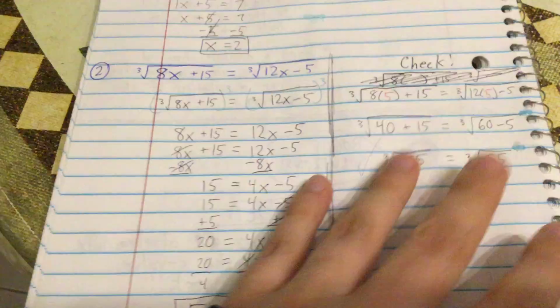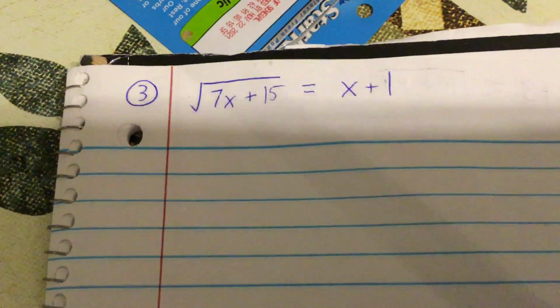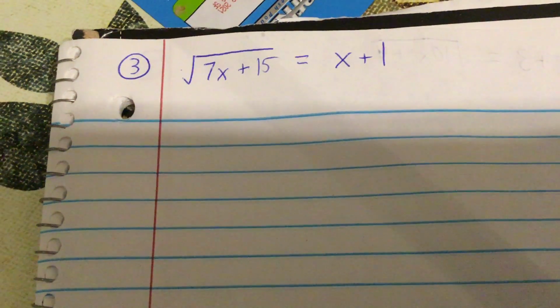So I'm going to show you one problem where we do get a bogus solution. So what do you notice about this problem that we haven't seen in the previous two?